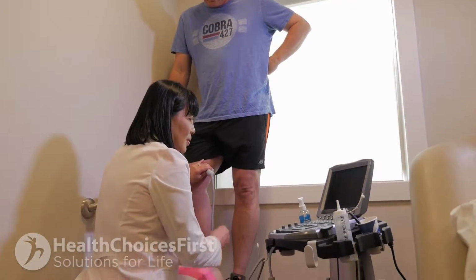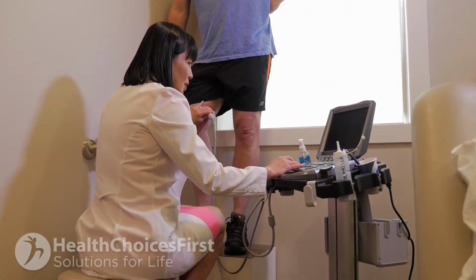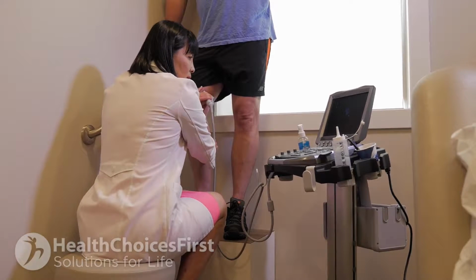Common symptoms associated with varicose veins include achiness and heaviness of the lower extremities, tenderness of the involved varicose veins, itchiness of the overlying skin, restless legs, and nocturnal cramping.